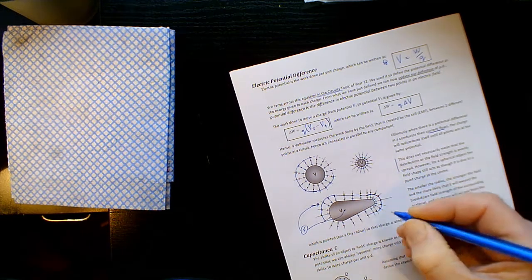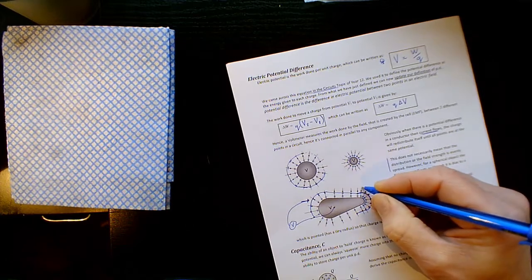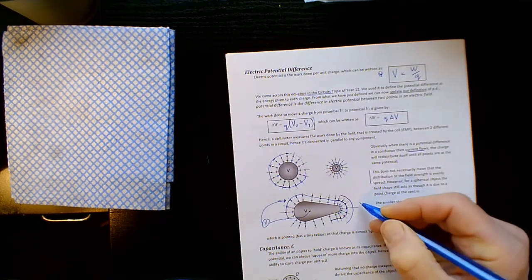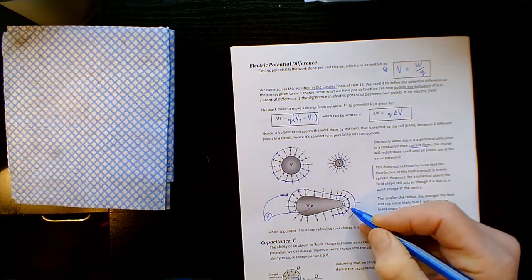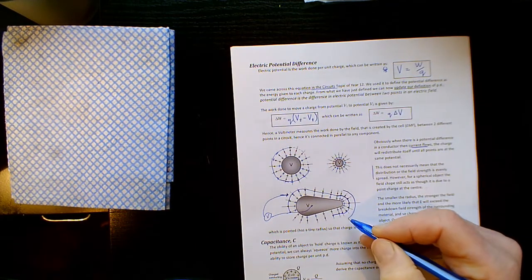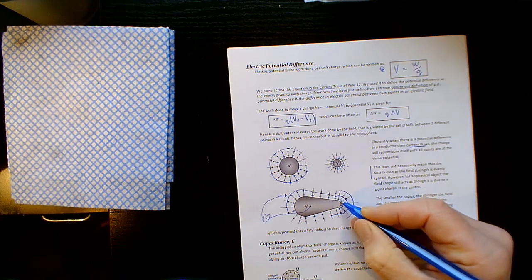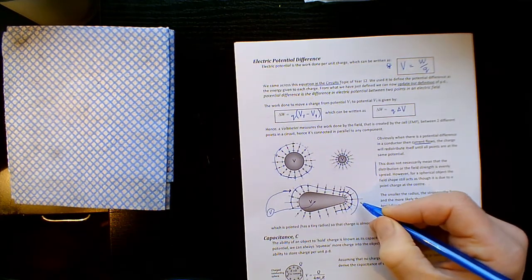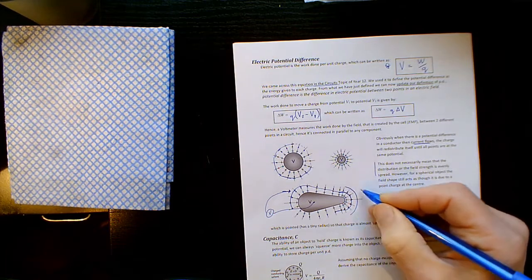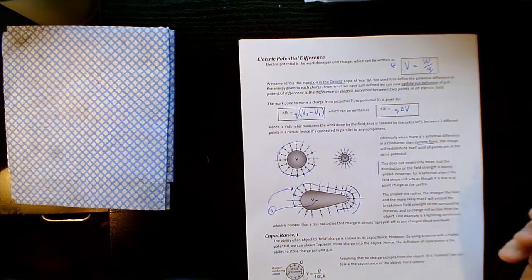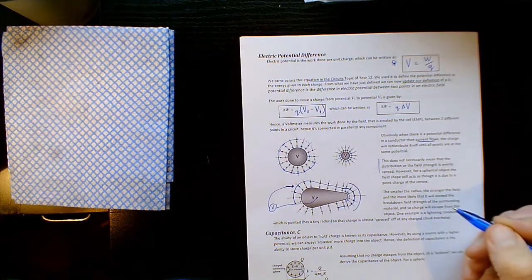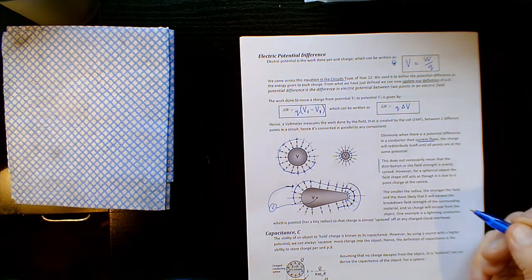Very bad diagram that I'm doing at the moment, but effectively you end up with a huge concentration of energy, a change in potential, a big potential gradient, anywhere there's a really tight curve. And what that means is you can build up a really strong field around tight points, and the smaller the radius of that pointed end, the more intense the field.